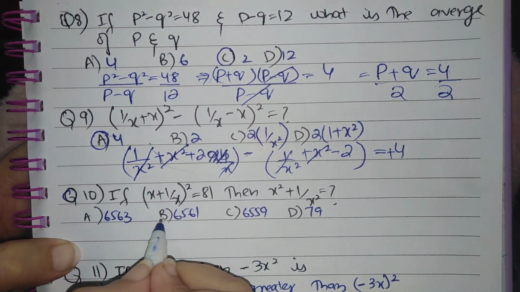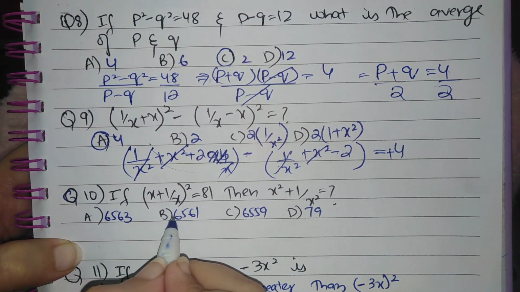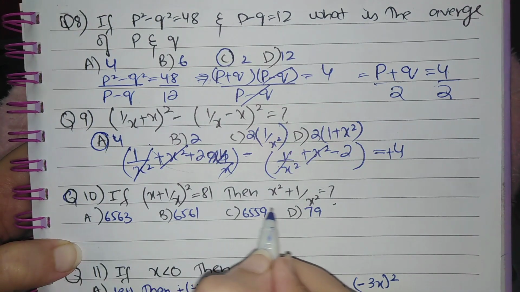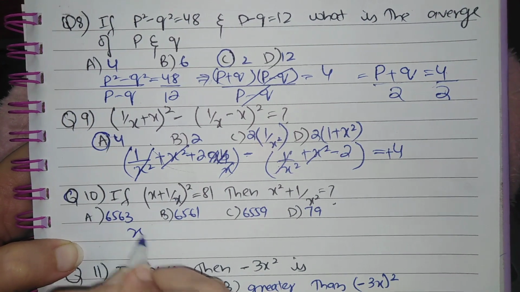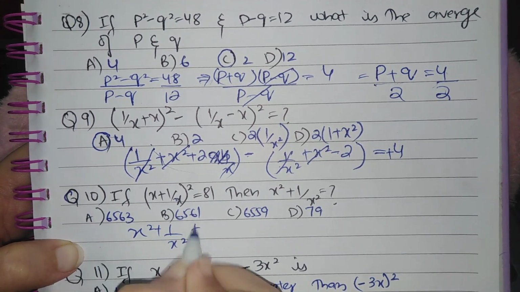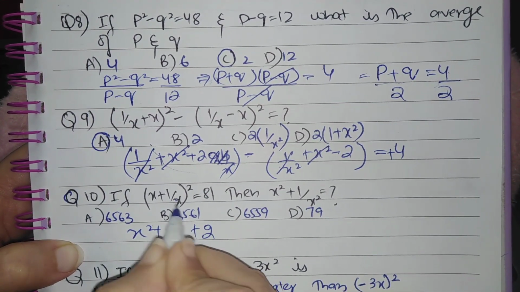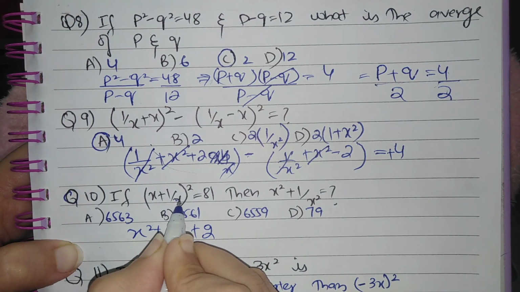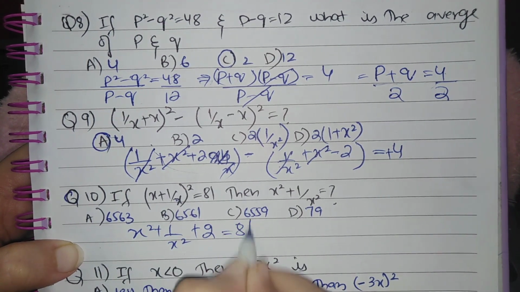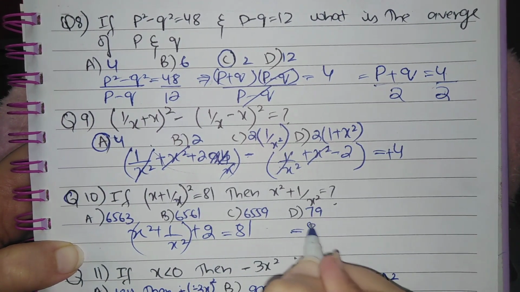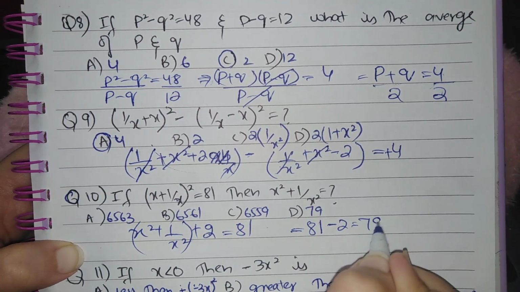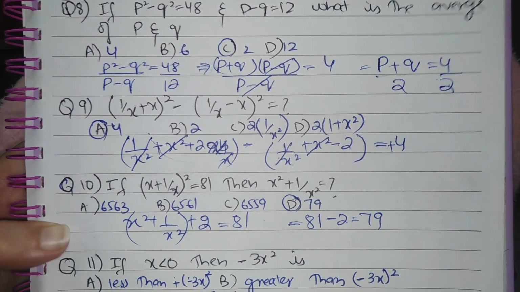Next question is, if (x plus 1 by x) whole square equal to 81, then what is x square plus 1 by x square? So open this: x square plus 1 by x square plus 2ab. Here a is x and b is 1 by x, so the 2 remains, which is equal to 81. So move this 2 to the right hand side. So 81 minus 2 will be 79. So option D is correct.